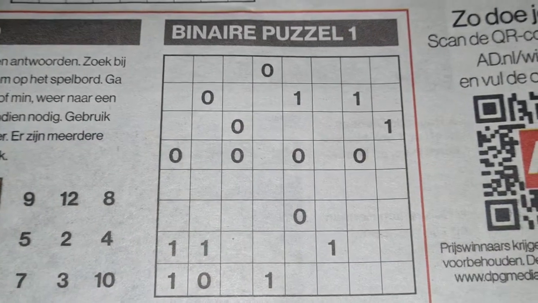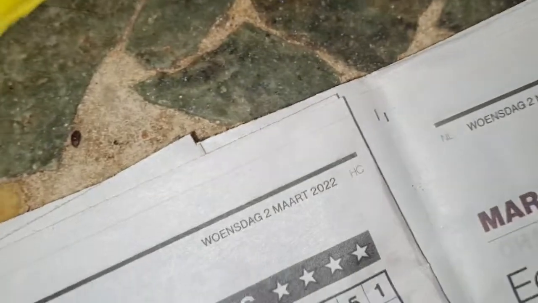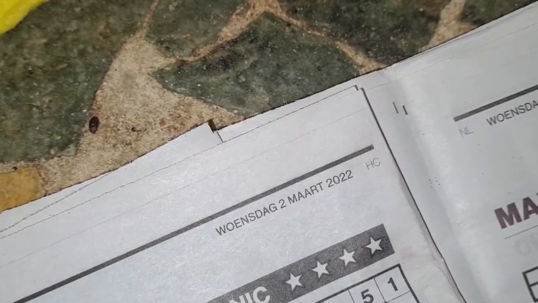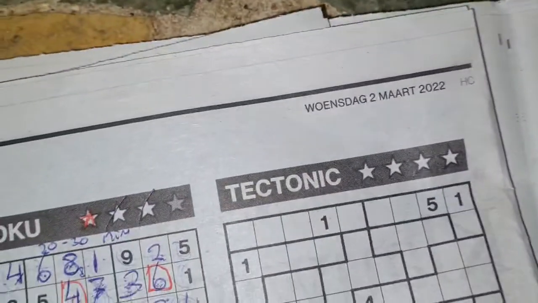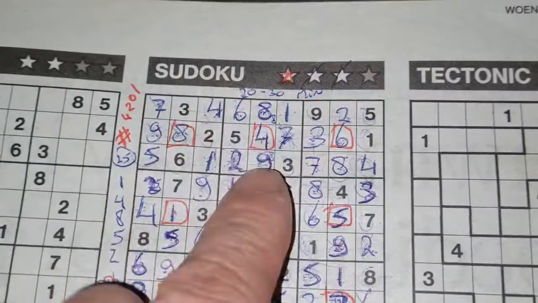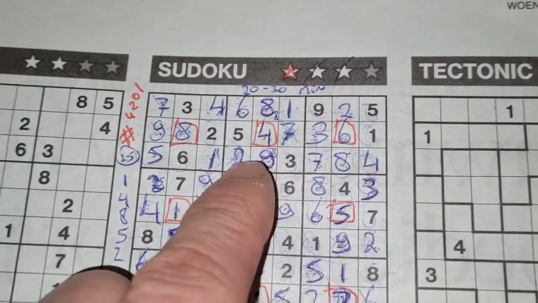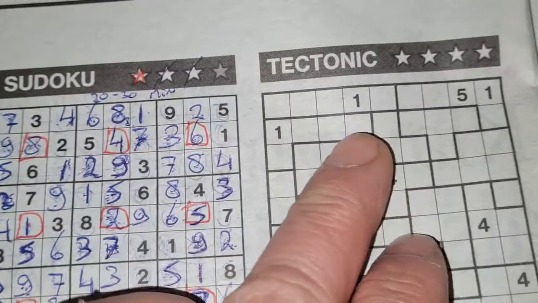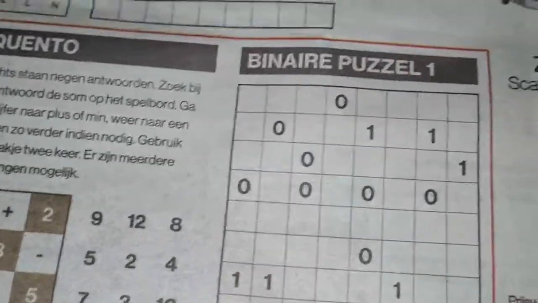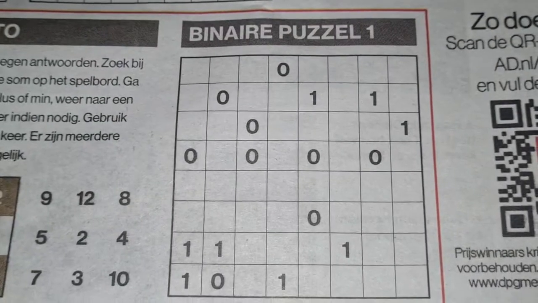In today's newspaper of Wednesday, March the 2nd, 2022, I've already solved one puzzle, the 3 stars Sudoku. There are 2 puzzles left: Tectonic with 4 stars and the binary. And I will solve this one first.